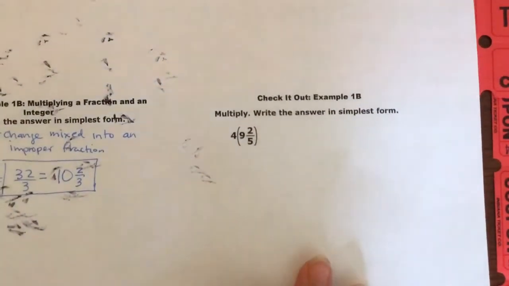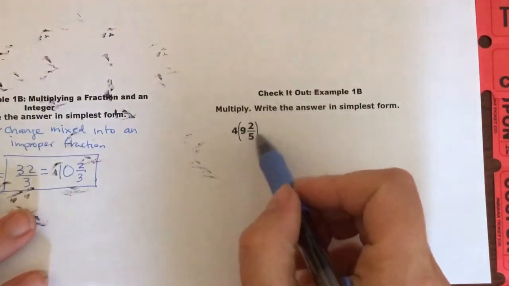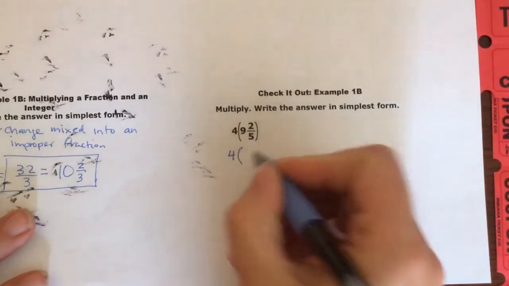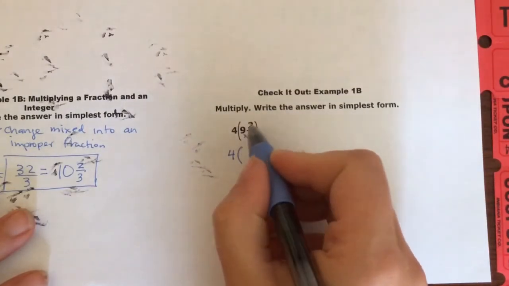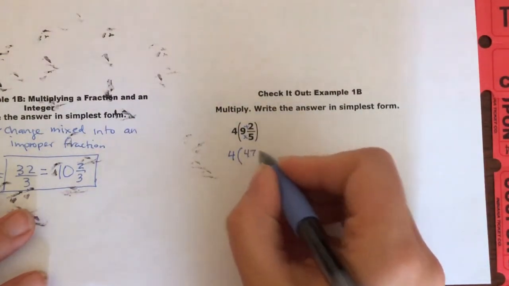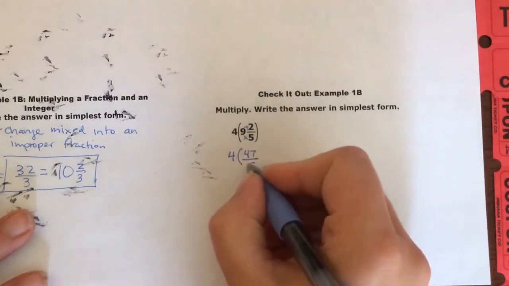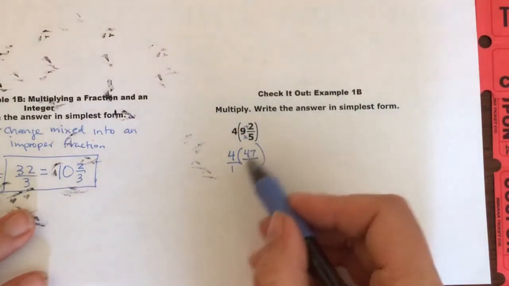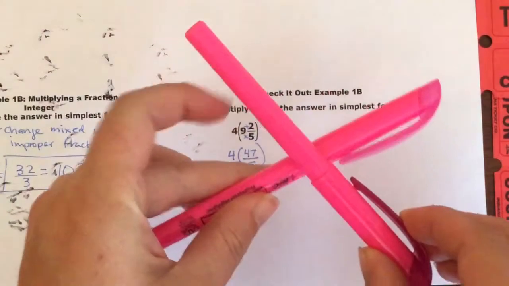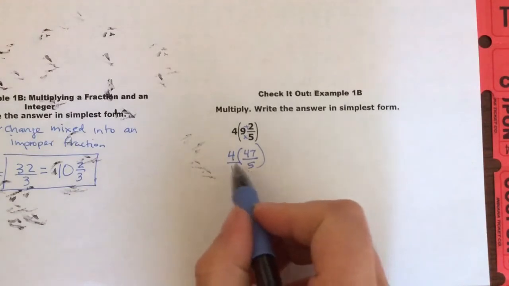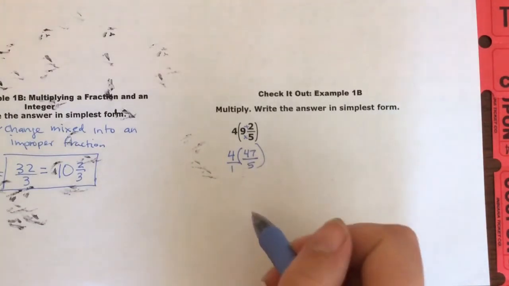Check out example 1B. Here we go. We have this mixed number again. So we're going to have to first change that to an improper fraction. I'm going to rewrite the 4 times 5, remember we multiply this and then add this. 5 times 9 is 45 plus 2, 47. All over 5. We're multiplying, so I need to change this 4 over 1. Whenever you're multiplying, we look to cross cancel and then multiply across. Are there any common factors between 4 and 5? No. What about 1 and 47? No. So we're just going to multiply across.